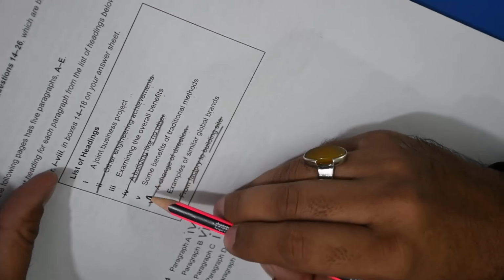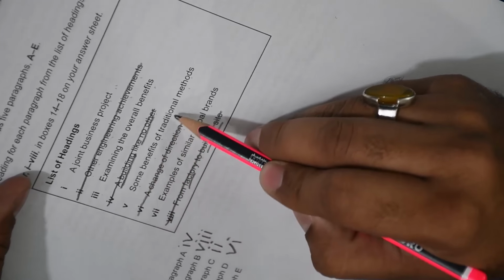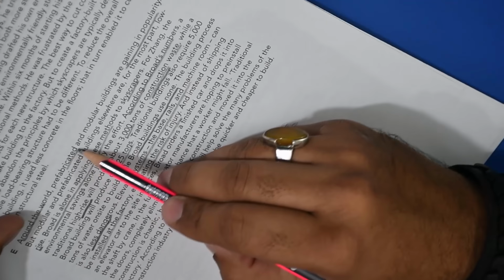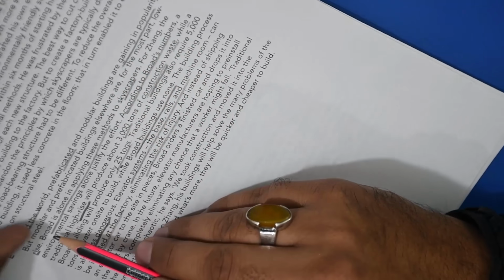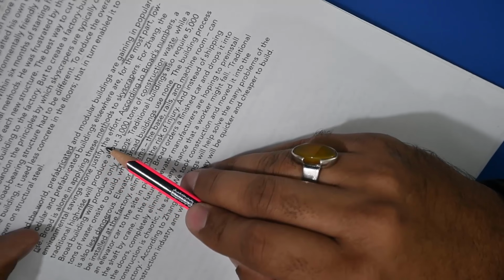Let's see if there is anything like that. My eyes went there: some benefits of traditional methods. Now they are talking about the traditional methods and they are telling us the benefits. Let's just see what the benefits are. They say around the world prefabricated and modular buildings, and all that. Then they say Broad is also applying the method to skyscrapers. Then the savings alone justify the effort.